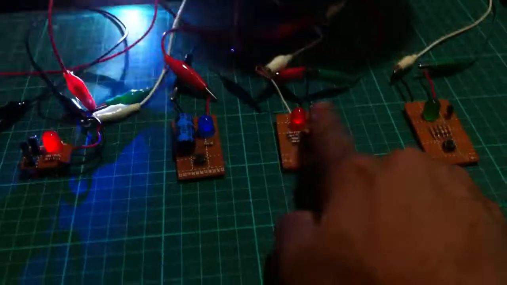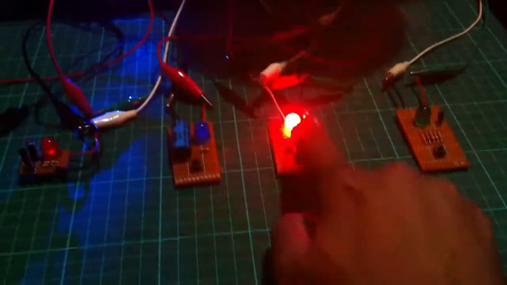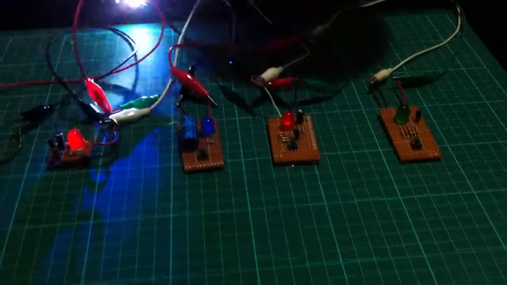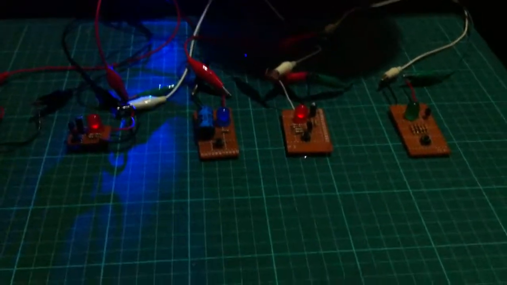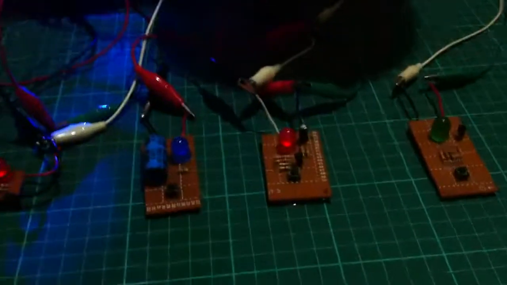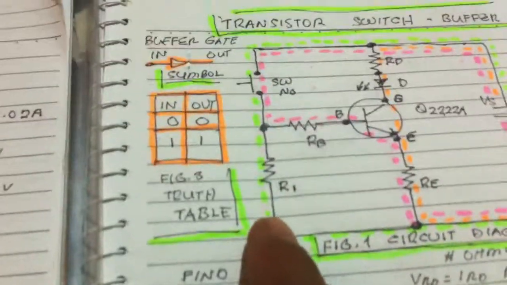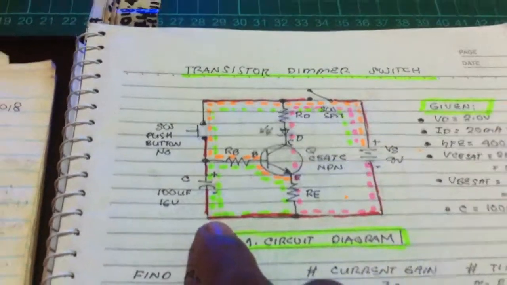You push the button, the LED turns on, slowly discharging, but it did not discharge completely. Still a little light, something going on here. Why? Because I replaced the resistor, which is this one, with the capacitor, making the circuit unstable.